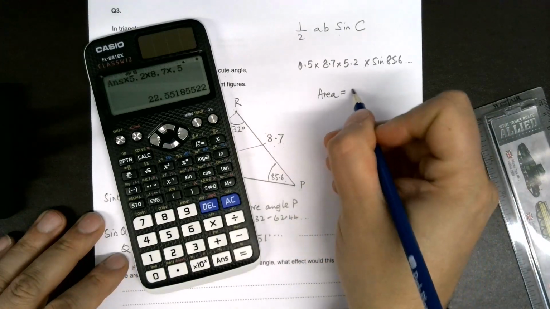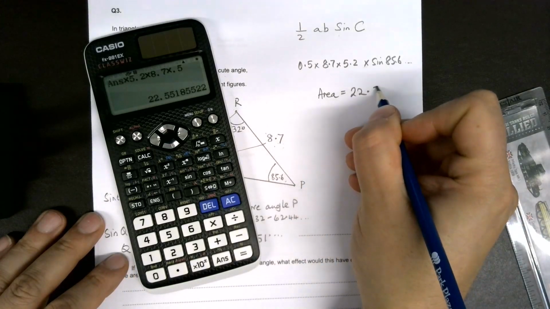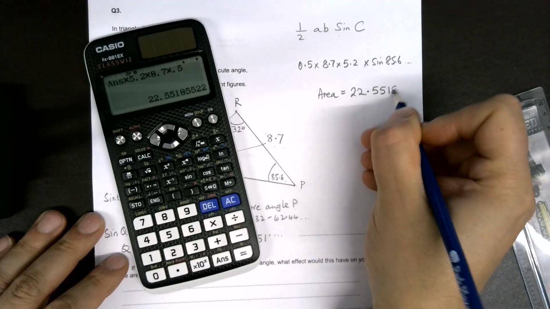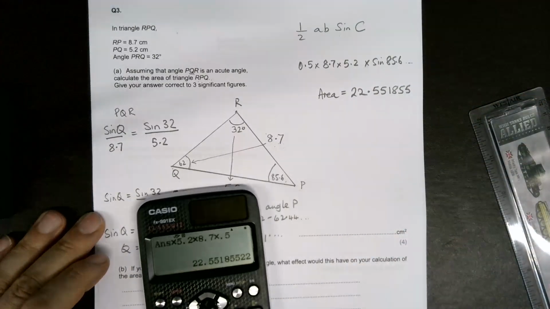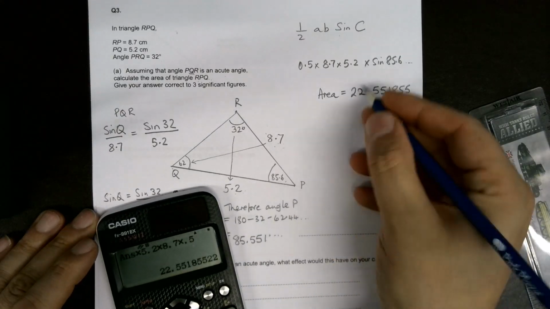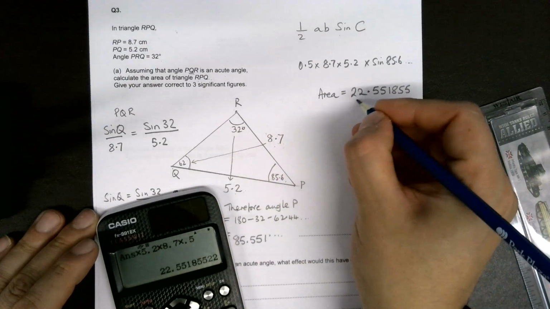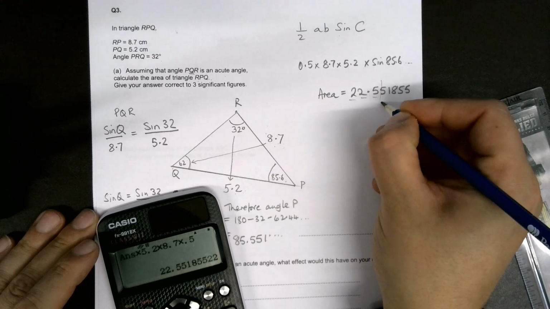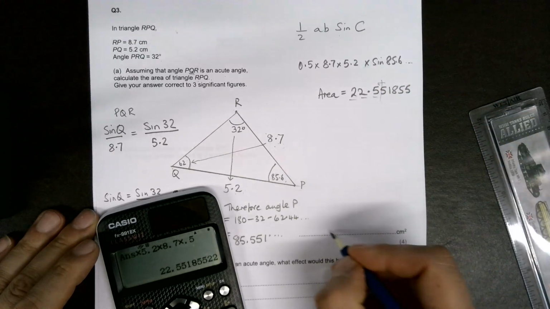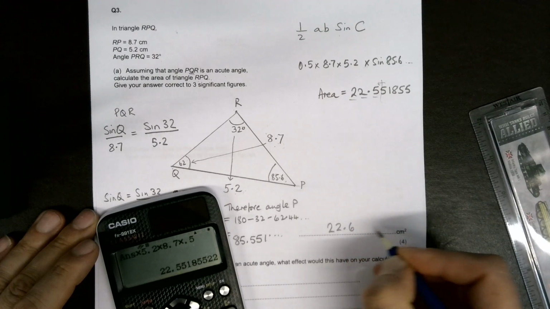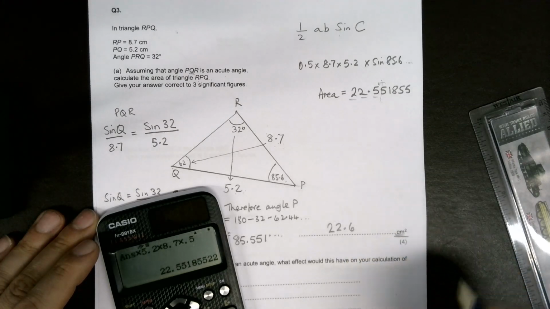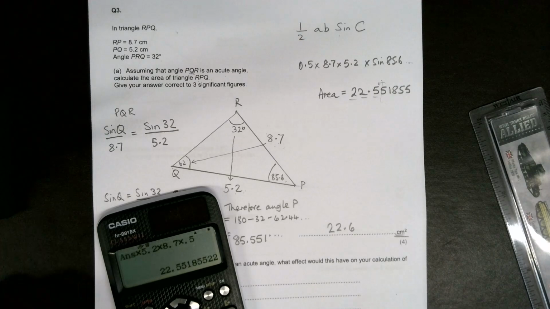which equals 22.551855. And it's in centimetres, and it's 3 significant figures, 1, 2, 3, cut that off, round that up, I can see it's 22.6 centimetres squared. And that's 4 marks for that part of the question.